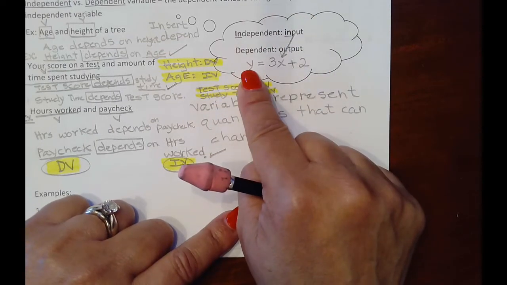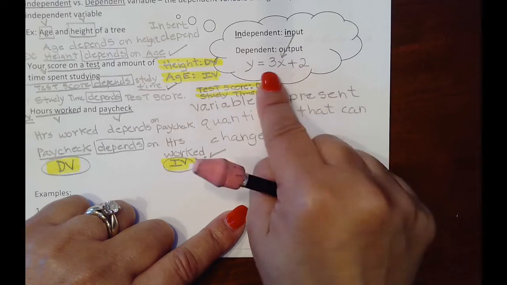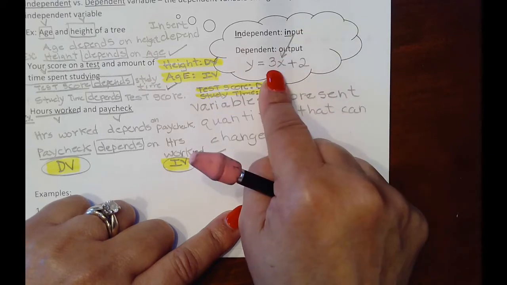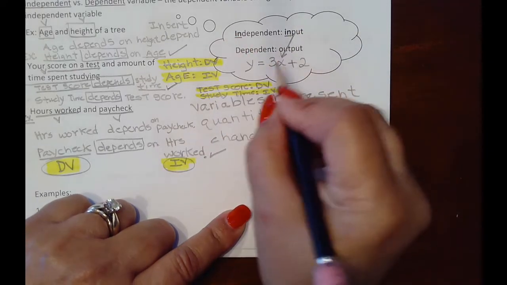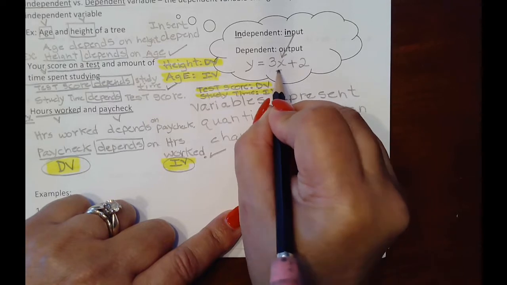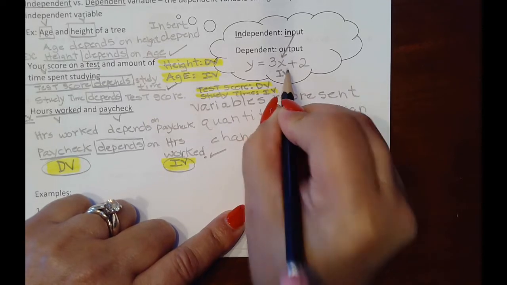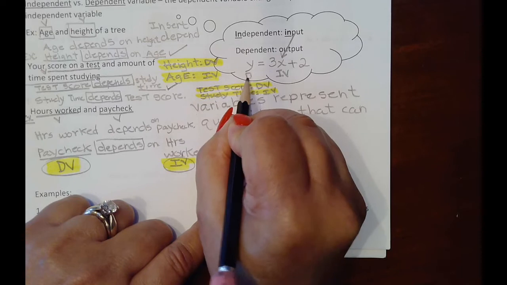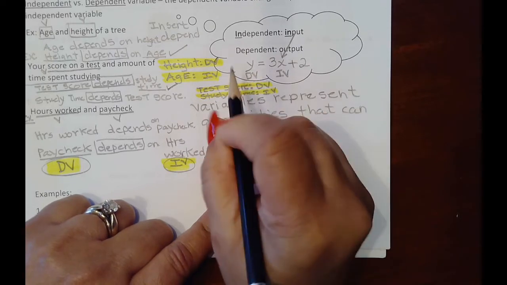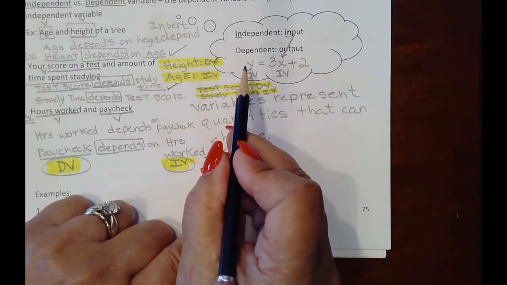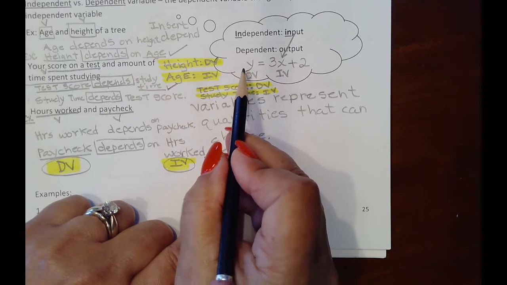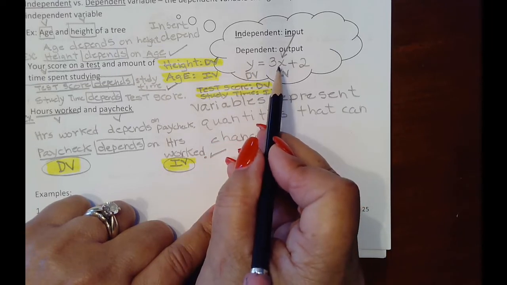And the variable that's all by itself is just waiting for an answer to be created based on what you've done over here. So this is what we call the input or independent variable. And this is what we call the dependent variable. It has no control over anything other than it's waiting around to see what gets input here.